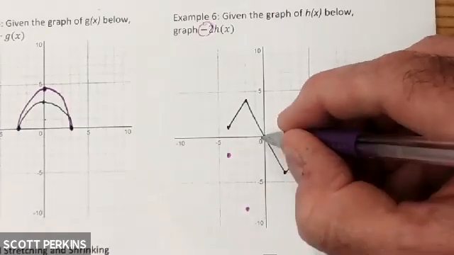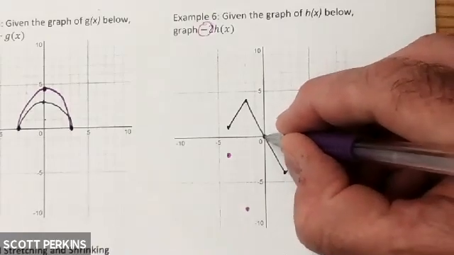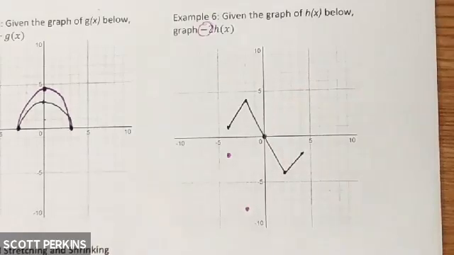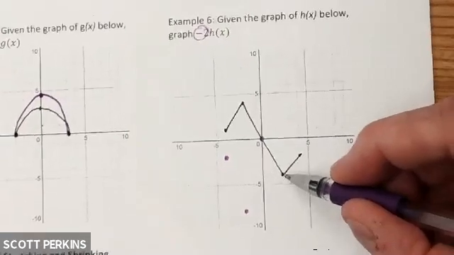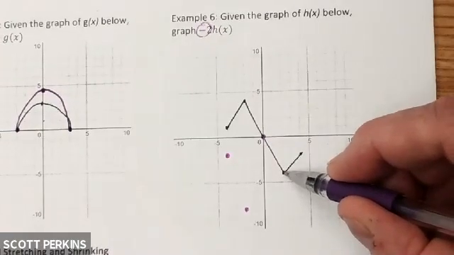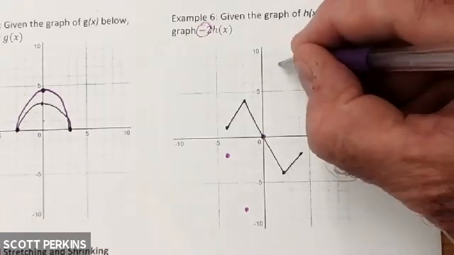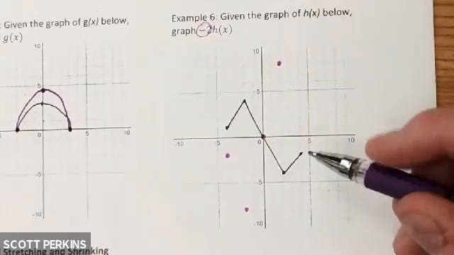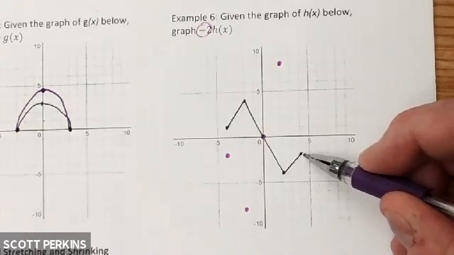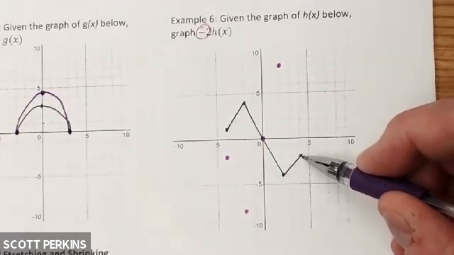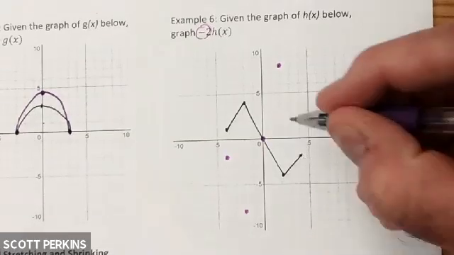The middle one, 0 times -2 stays 0. Below here, this one is -4, so -4 times -2 becomes +8. And finally, this last point, the y value is at -2, and -2 times -2 is +4.